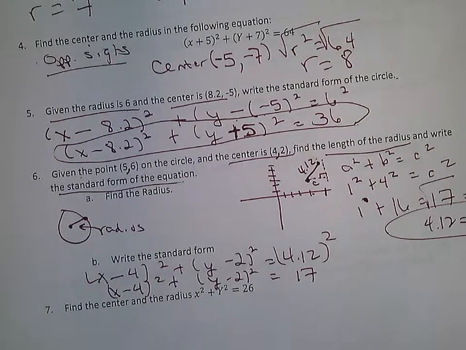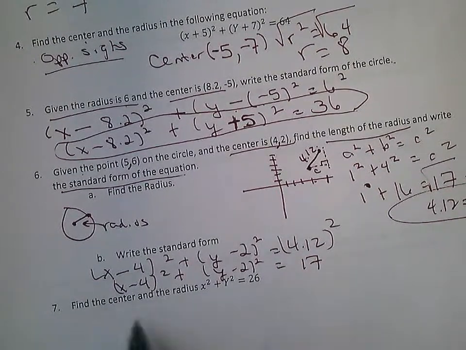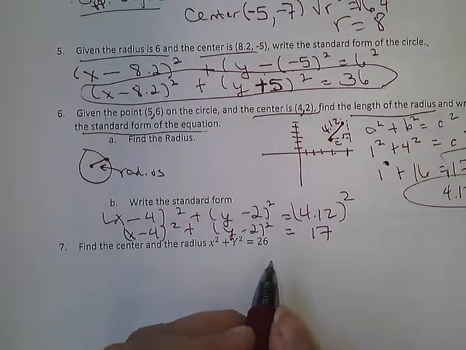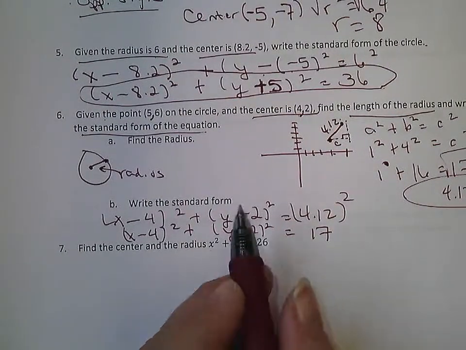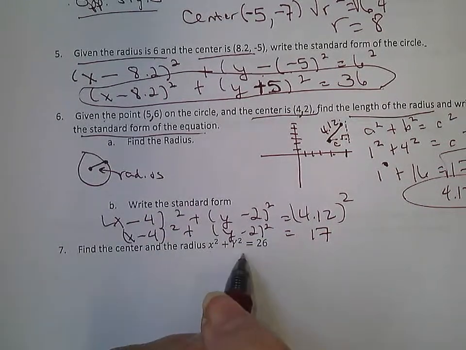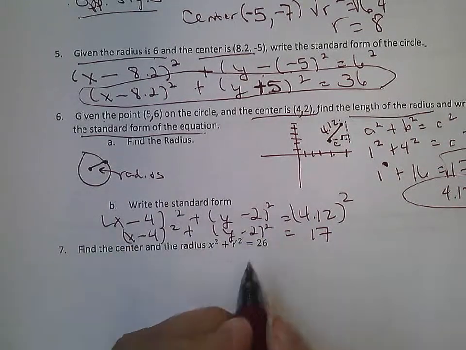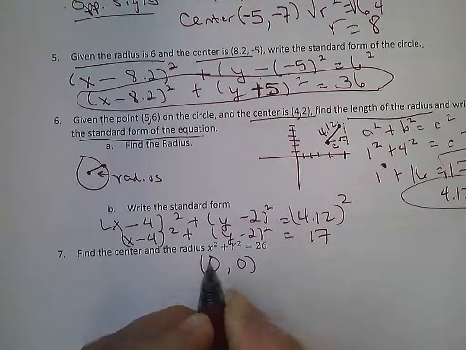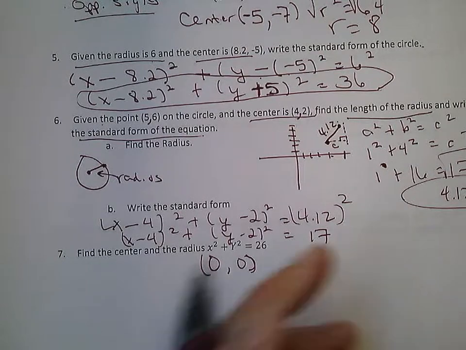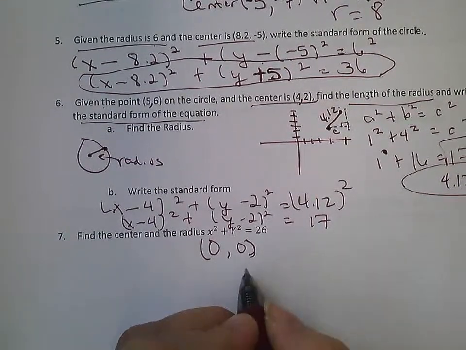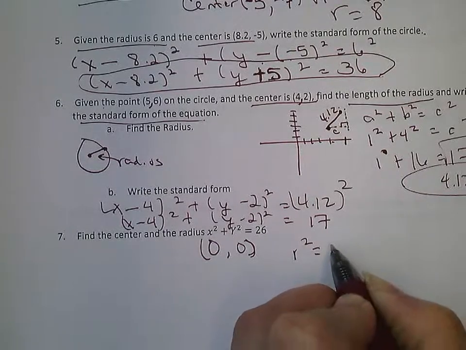That's our standard form. Now in this section right here, we have x squared plus y squared equals 26. Now you notice it doesn't subtract anything. We don't have anything special. That's because we have 0, 0 here. It's actually subtracting 0. So a 0, 0, which is our origin, and our radius squared equals 26.